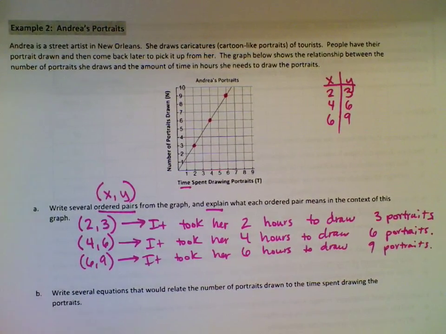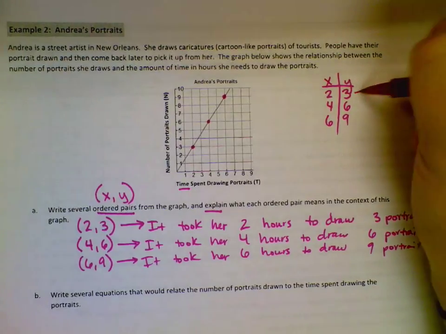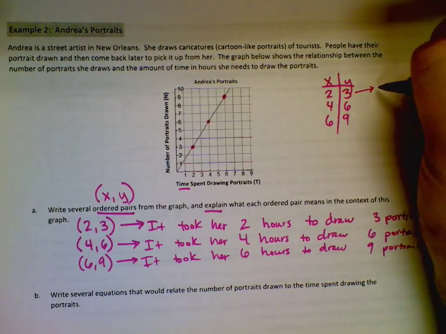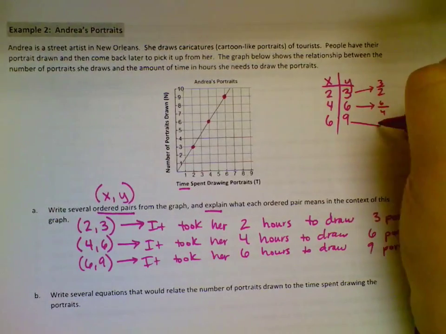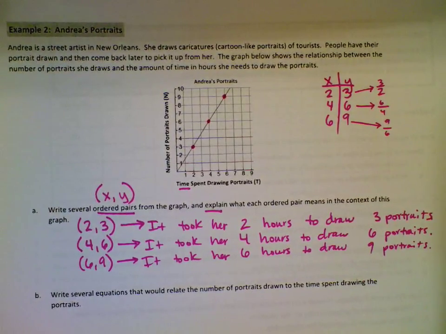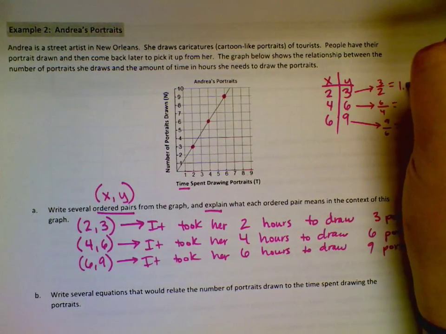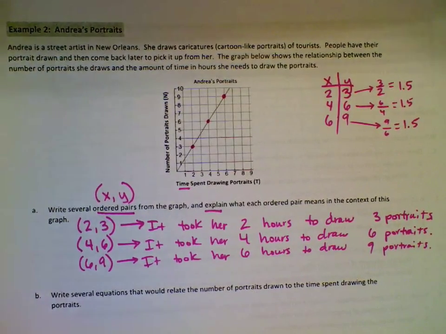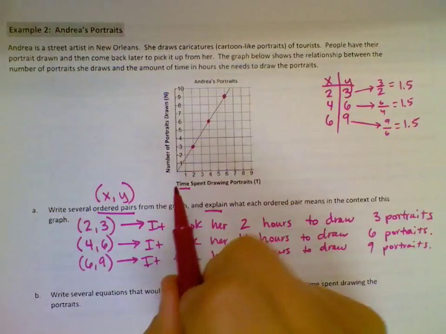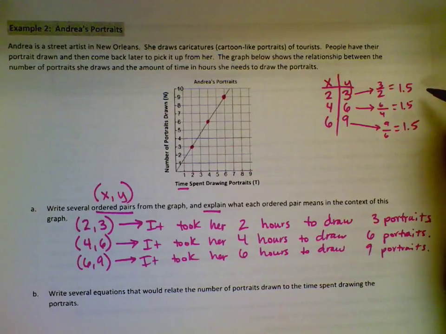Now, one more point that I want you guys to pull out is the unit rate point. How do we find the unit rate? Well, if we had a table like this, we would just take our y divided by our x, right? Our 3 divided by 2, or 6 divided by 4, or 9 divided by 6. If I figured that out, I would get 1.5. Where is that in my table? Well, this 1.5 actually means 1.5 portraits per hour.